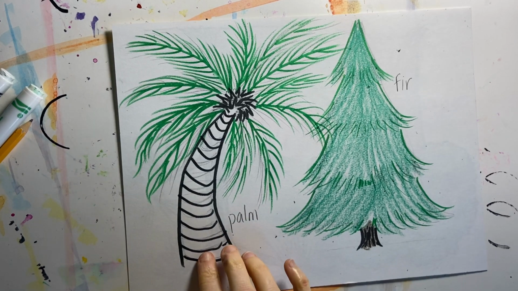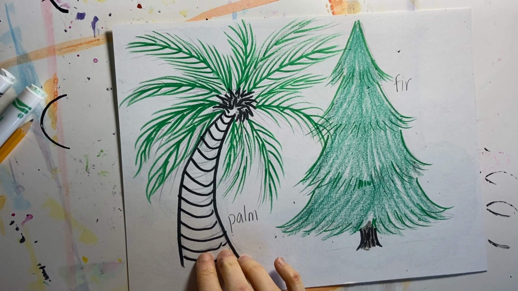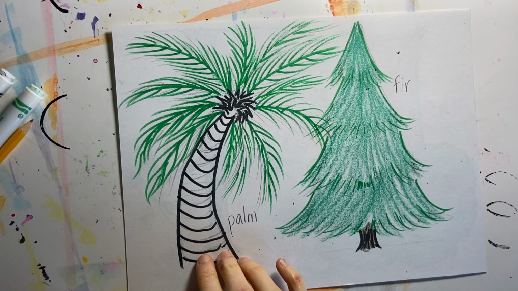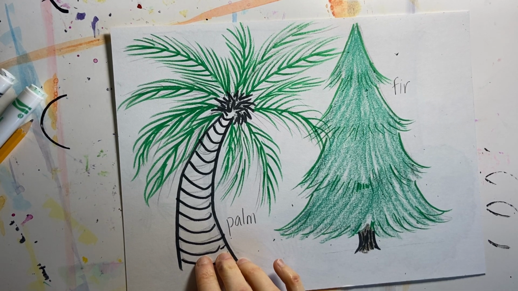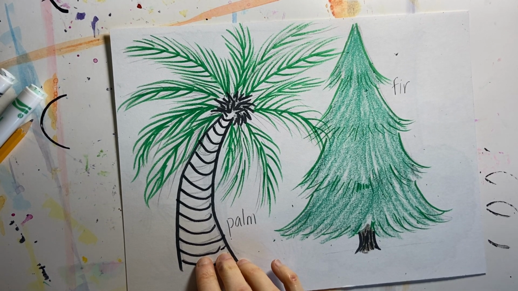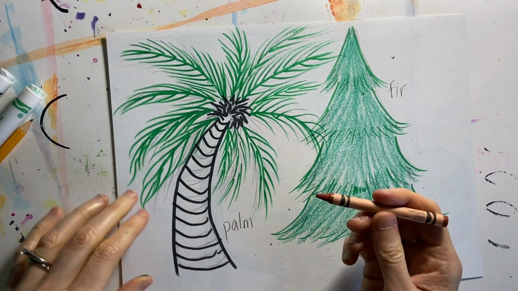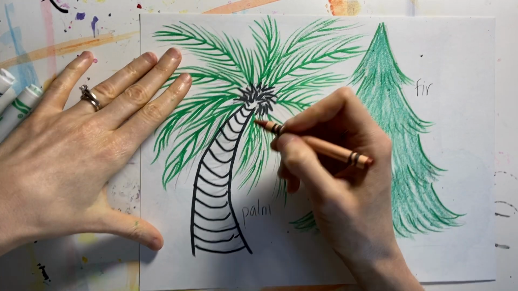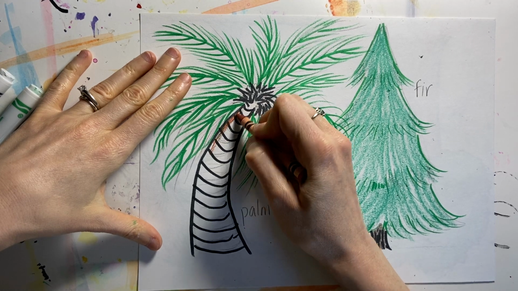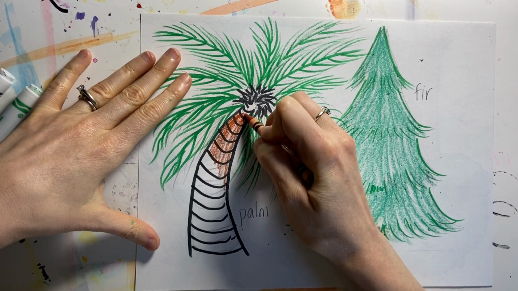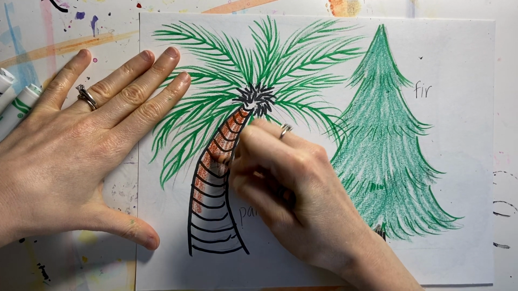And then my palm tree, I want to do a different brown for that because their trunks are usually sort of a light brown. Let's see if I can find one. This is called mahogany. That's actually a type of wood, not a palm tree wood, but it is a type of wood. And I'm going to color in the trunk.